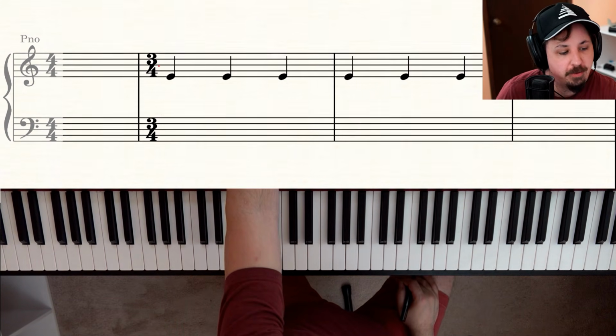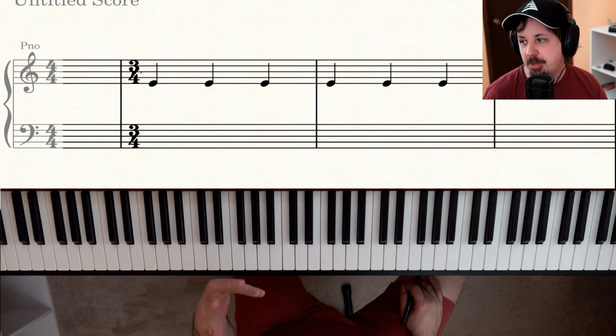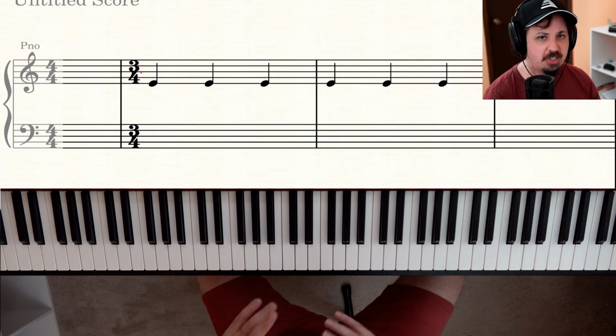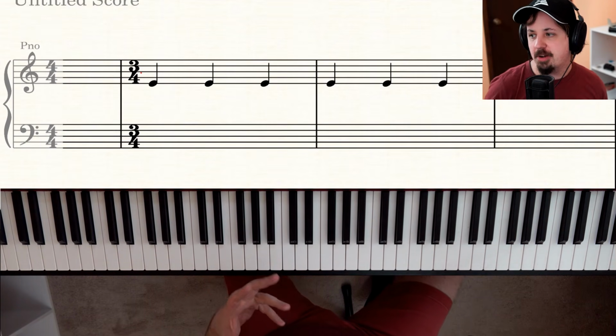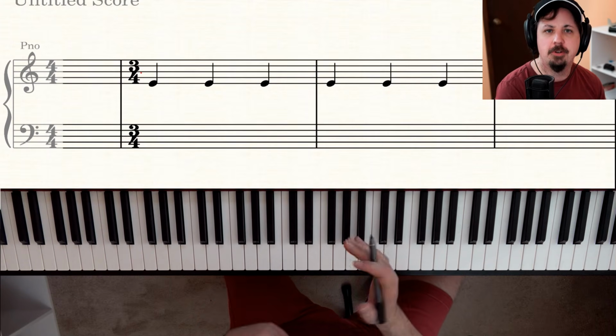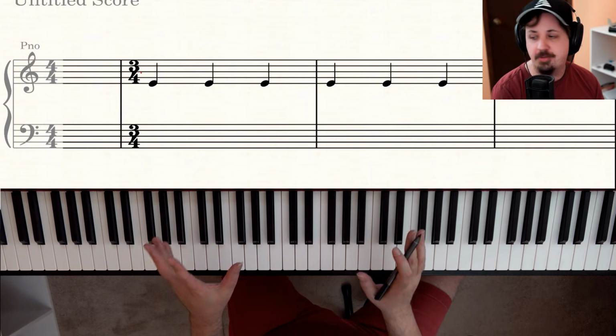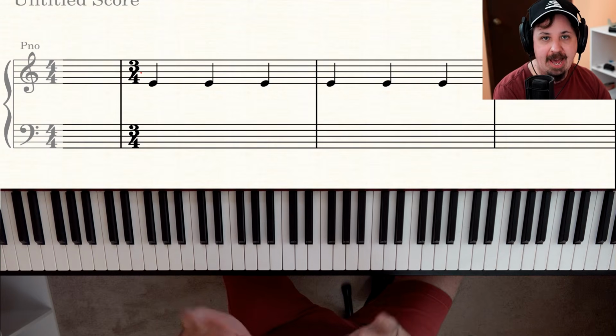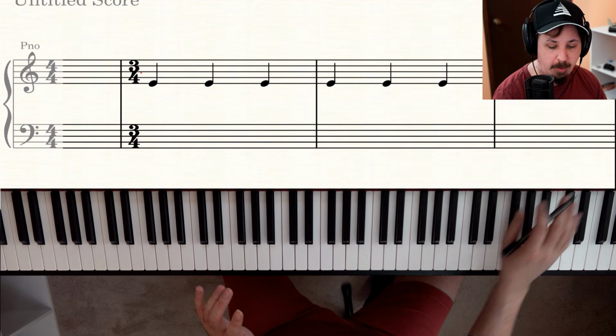All right, I want to talk about 3/4 really quick. And actually, I'm going to make another lesson pretty soon on some of these other time signatures. We tend to cover 4/4 a lot because it's a pretty universal time signature. You can convert it to anything. But I've been talking a lot about accents in 4/4. And remember what I said, accent on beat 1 and then a lesser accent on beat 3.